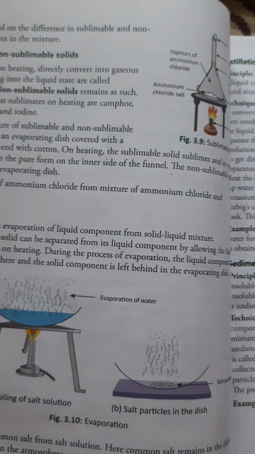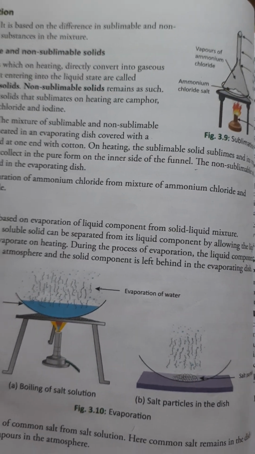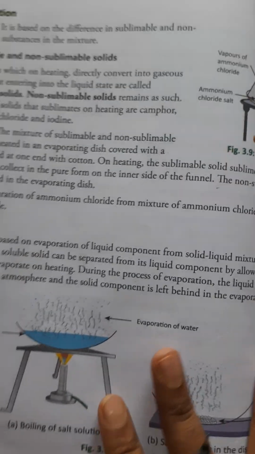Now the another process is evaporation. Evaporation. First of all, the principle.